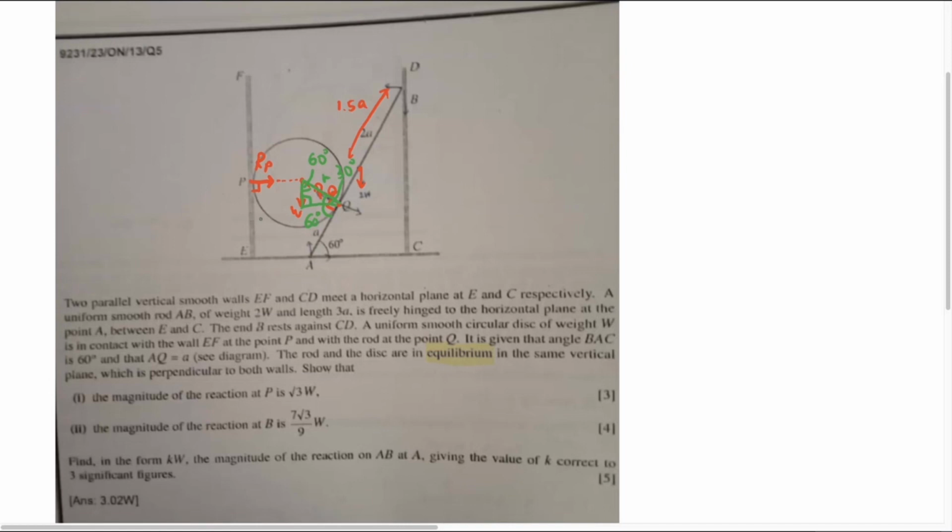Okay, so now I have enough information to apply, let's say, moment. Okay, I use moment. Since it is in equilibrium, I can use clockwise moment equal to anti-clockwise moment. Okay, so I make use of this.